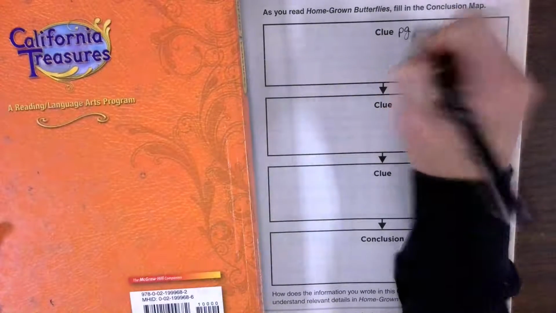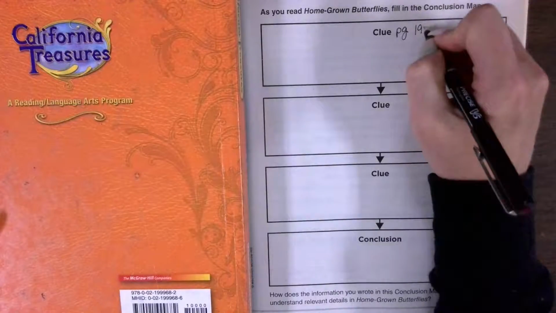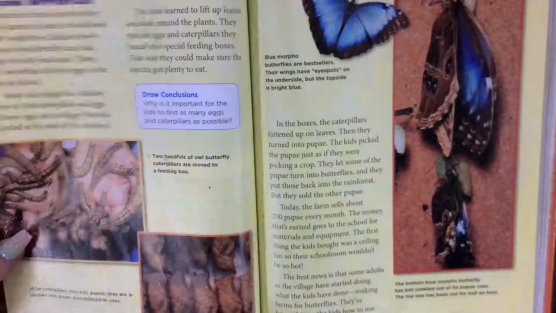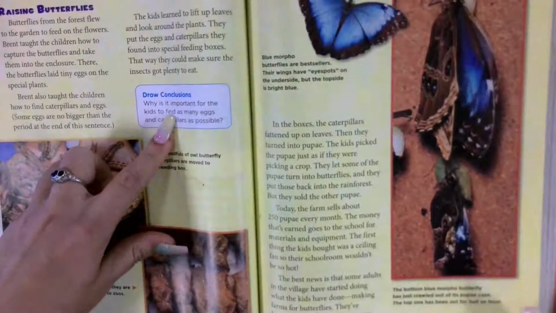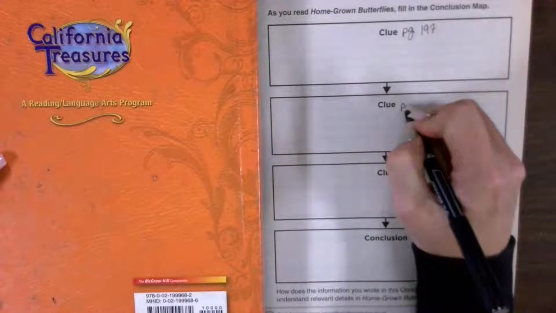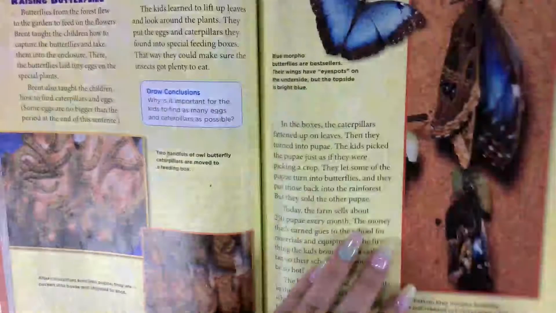So what I can do is I'll put the page numbers actually. Okay, so page 197 is where your first clue is going to come from. All right. Now, let's see. Okay, there's another dialogue box or a question box where we have to draw a conclusion. So on page 200, answer that question in this box.